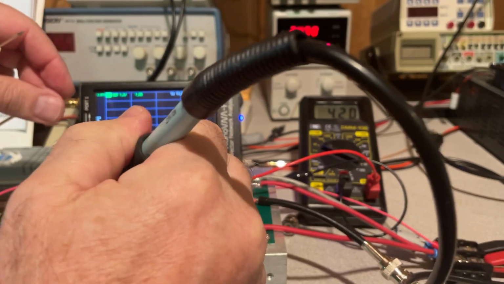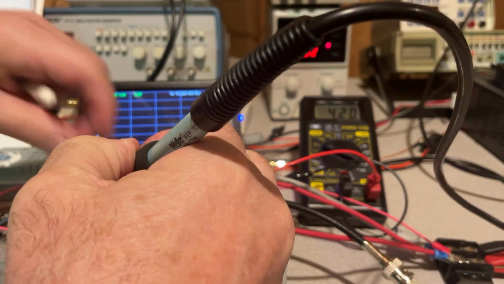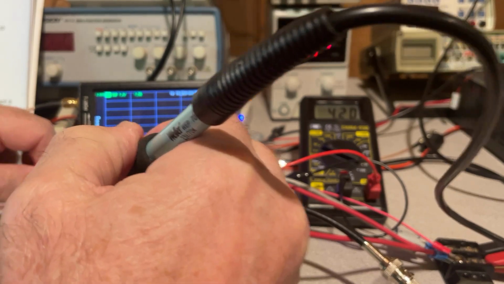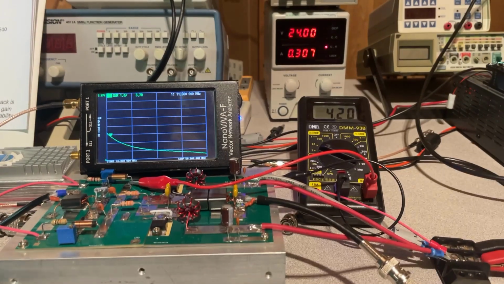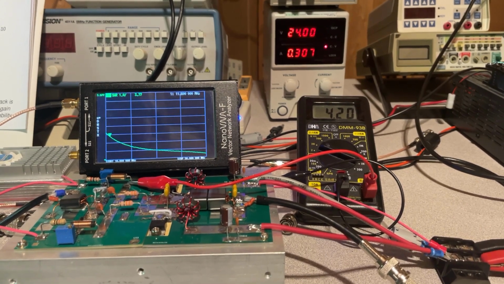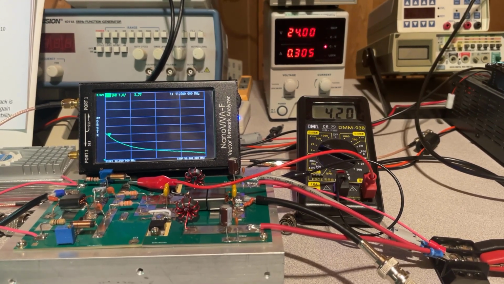So I will go ahead and raise this resistor off the board here. Okay. And what do we see? We see immediately that we have less bandwidth on the low end. And we see the SWRs went from about 1.6 to 3.8. So we've got a significant rise in the SWRs on the low end.